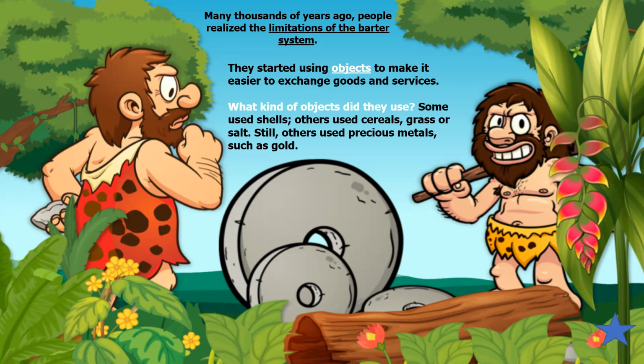Some civilizations used shells, like the ones from the sea. Others used cereals. People in Japan used grass. Other civilizations used salt. That is why the salaries are called like that, salaries, sal. In Spanish, it's more evident, salario, sal, because it was a highly valuable resource that was used to pay people. Still, other civilizations used precious metals, such as gold. And from those kinds of people, the money that we use has evolved from precious metals to really small pieces of metal in the shape of coins, and then paper money, etc.